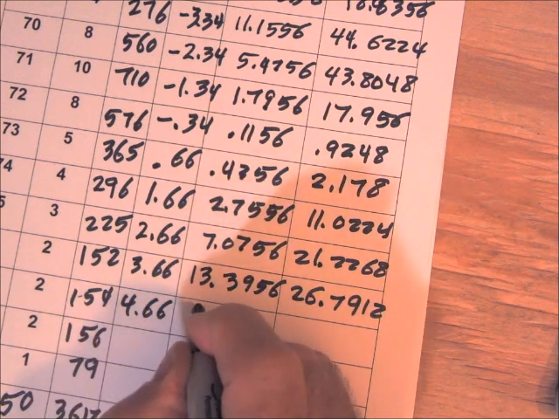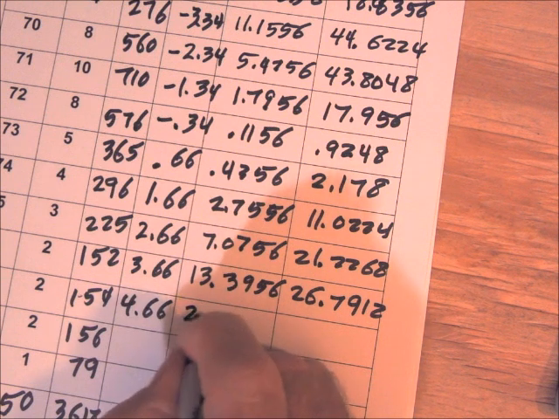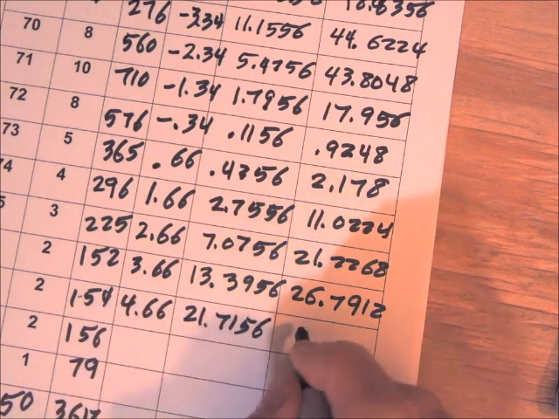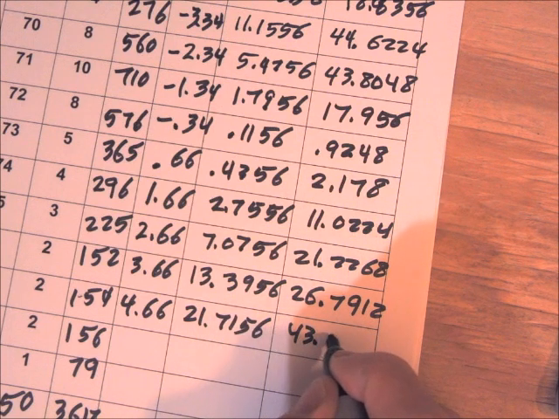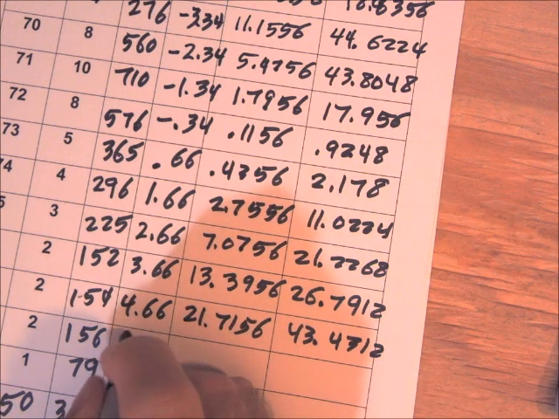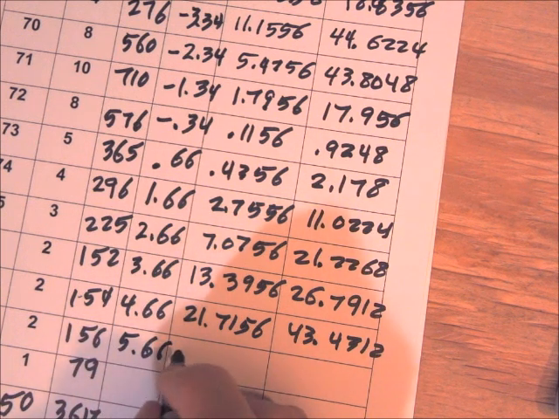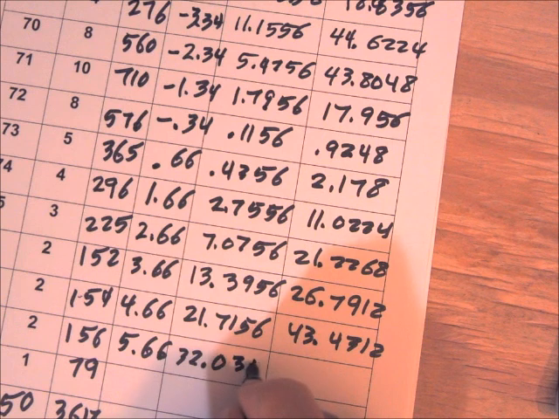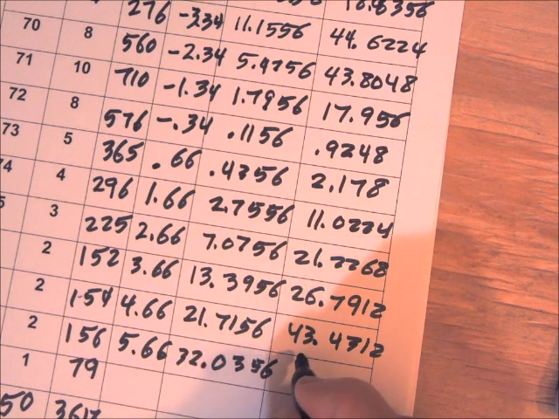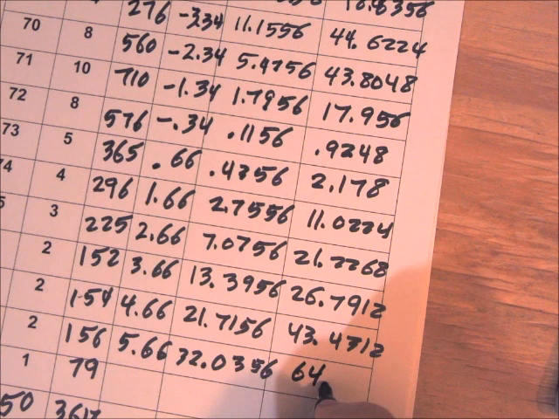4.66 squared, 21.7156 times 2 players, 43.4312. And 5.66 squared, 32.0356 times 2 players, 64.0712.